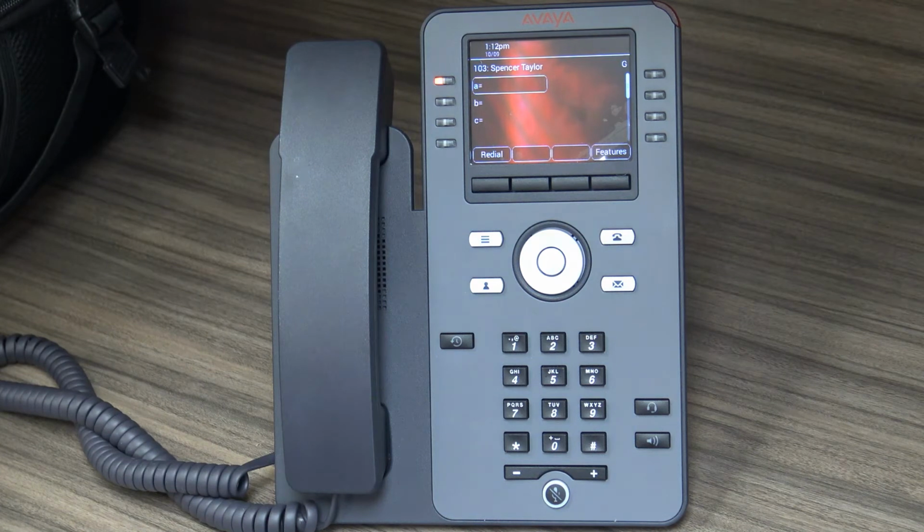Hold is exclusive to your phone. What I mean by that is if you put a call on hold on this extension, you can only pick it up from this extension. You can't put a call on hold on this phone and go to another phone and pick it up. In order to do that, you have to use the call park feature, which we will not go over in this video, but that's where call park will come into play.